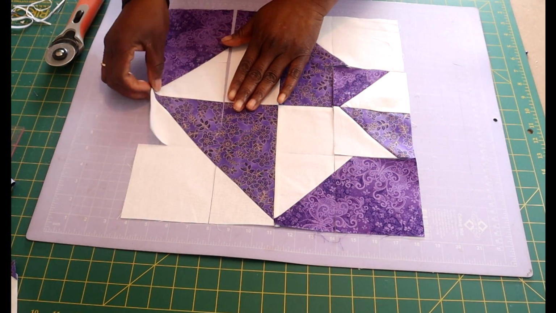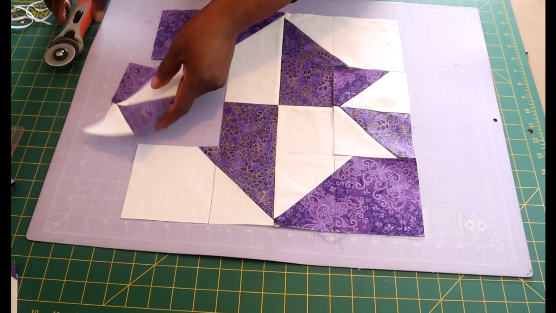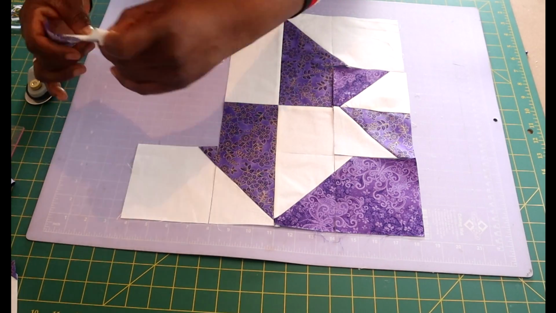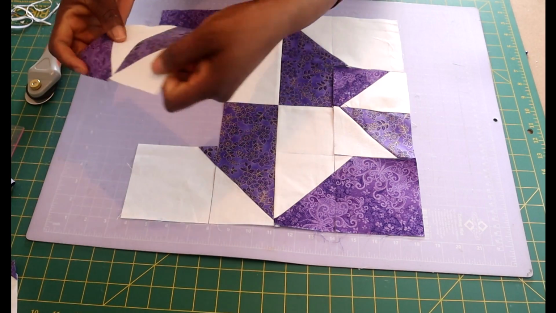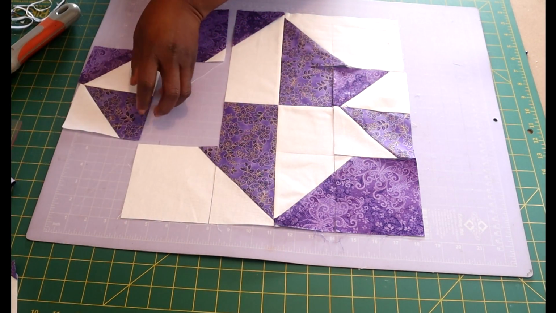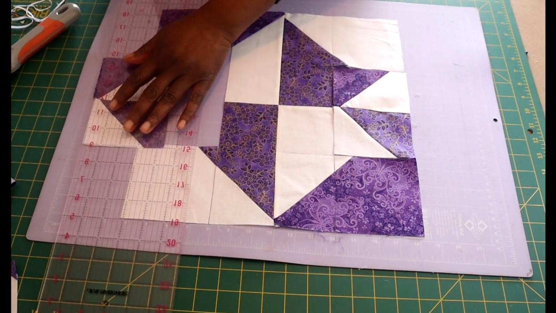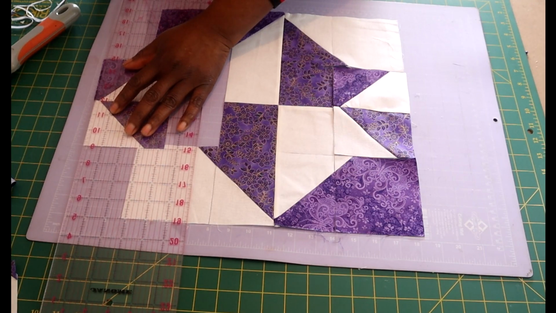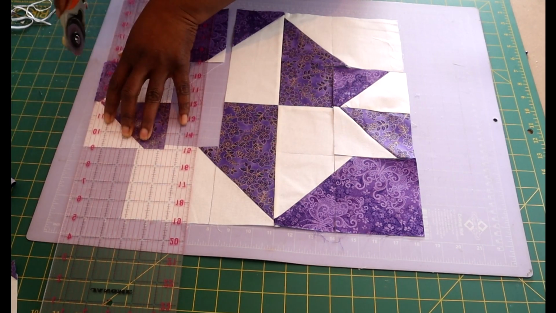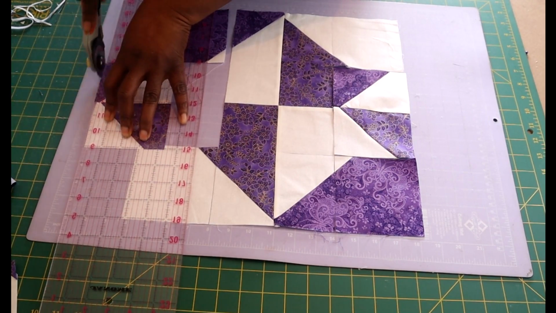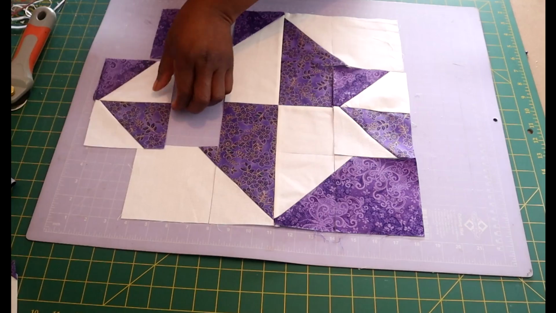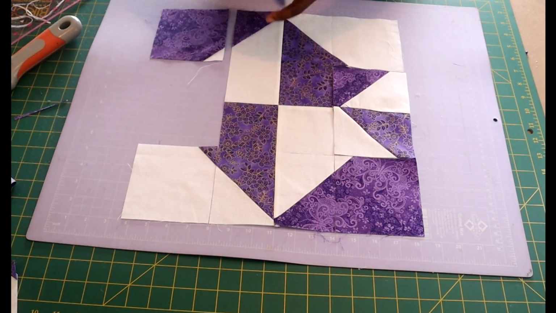So again, I'm going to move a little bit sticking out there. Now, if you find that you've got a little bit of unevenness, what I tend to do is take my ruler and go back in and make sure that's lovely and even. That's all I'm doing, just trimming off that bit that's sticking out so it's even. You don't have to, but I chose to.